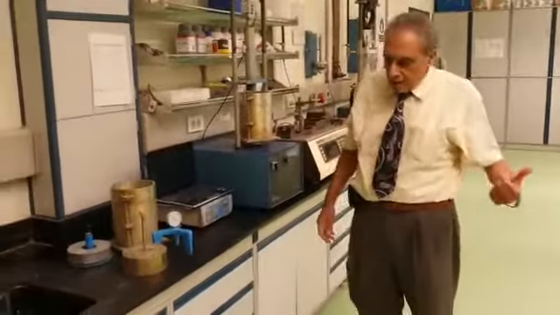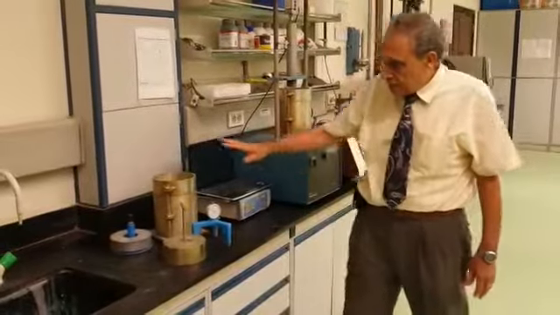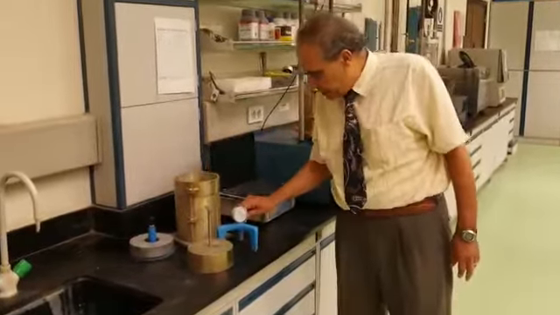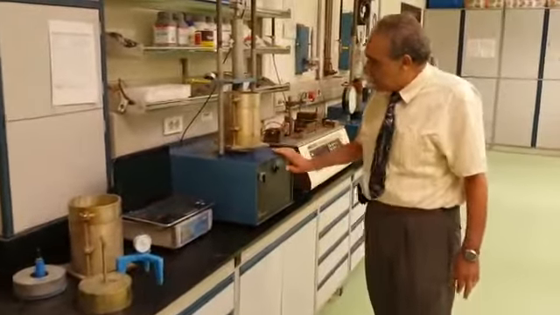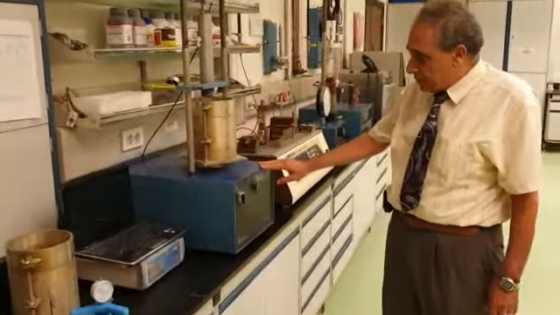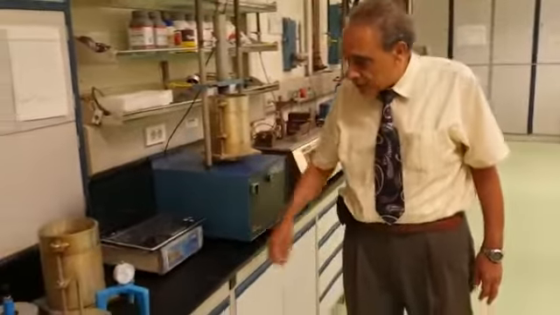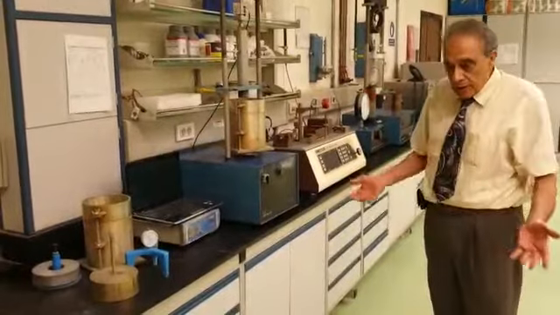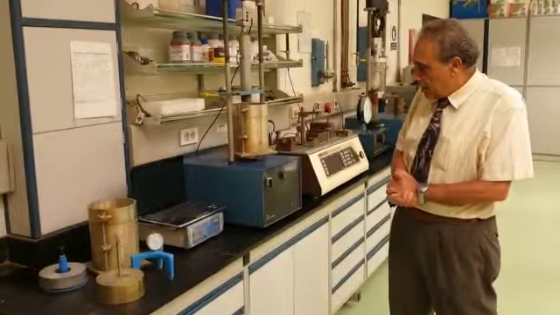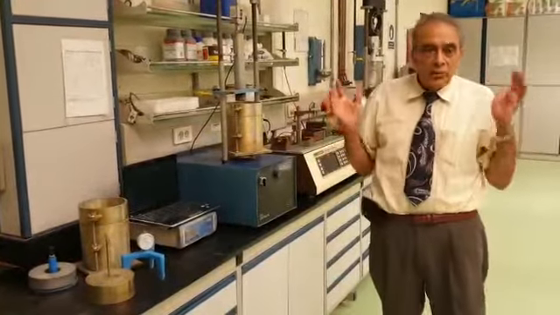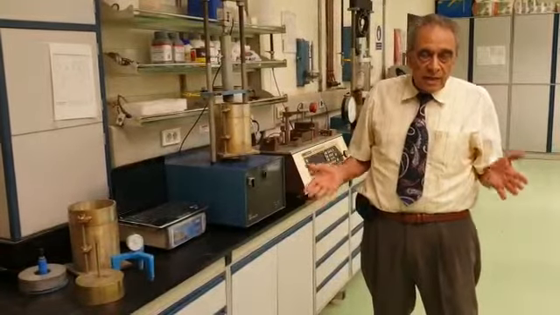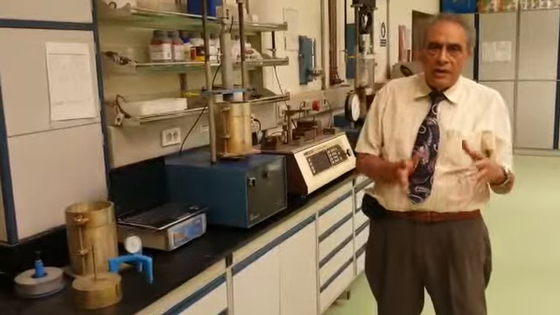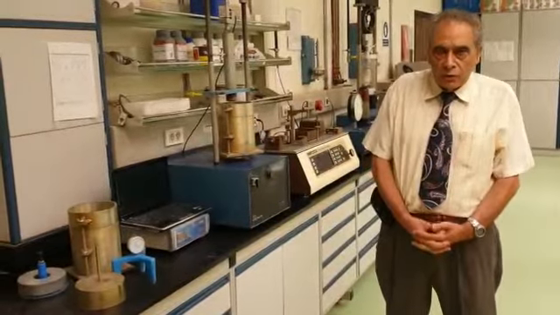After they get the compaction curve, they run the CBR test. This is the mold for the CBR test and the various equipment for it. And this is the testing apparatus for the CBR test with a lab data acquisition system. They run the test and the analysis is done. By the way, we have instruction sessions on how to run the tests and on how to analyze the test results for the reports.